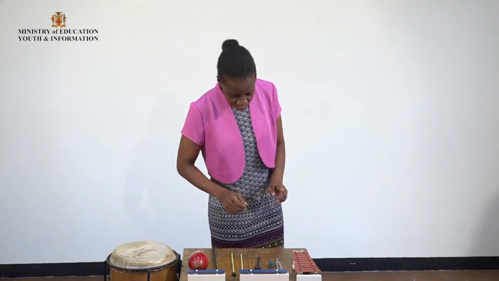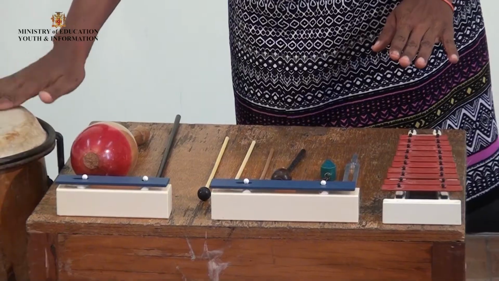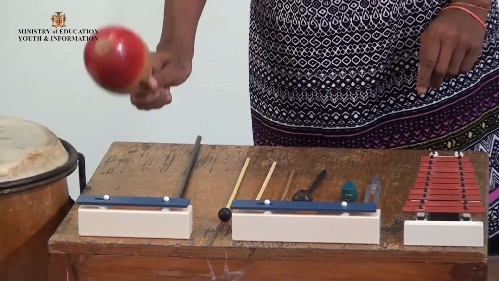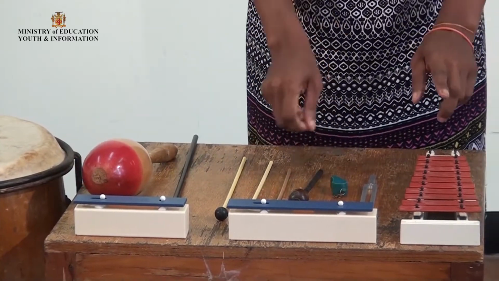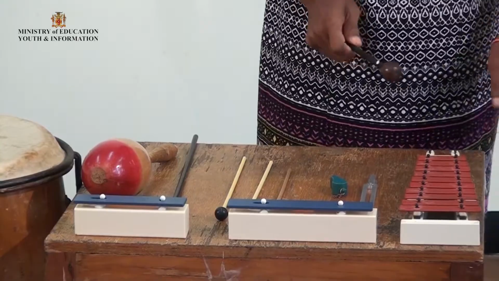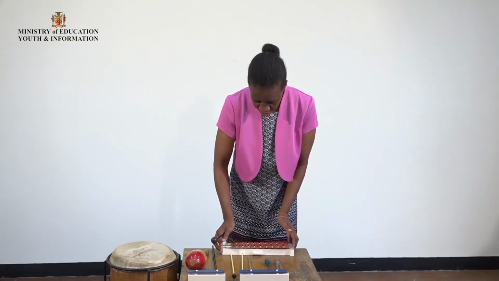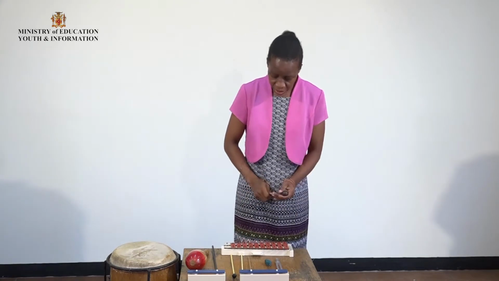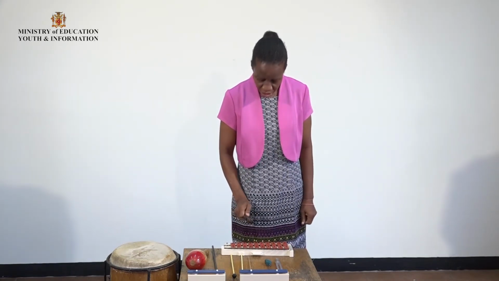Okay, so we have two more things to investigate here. We said that we got a sound by hitting, by shaking, by blowing, and we're going to see how we get the sounds on this xylophone. So this is a xylophone. Let me shift it and tell me what you hear. You should be able to recognize this.